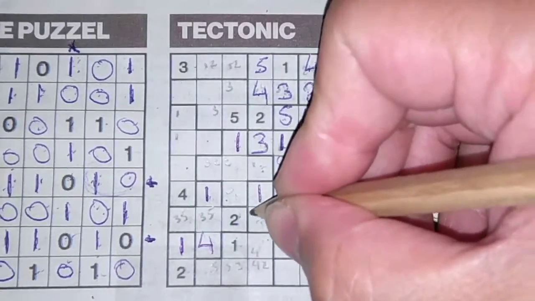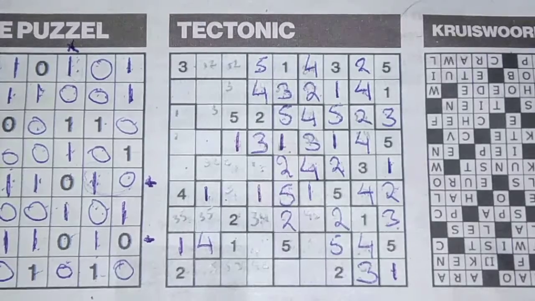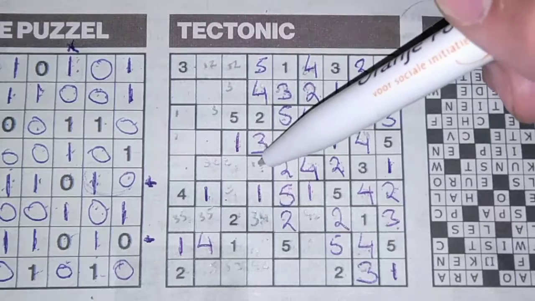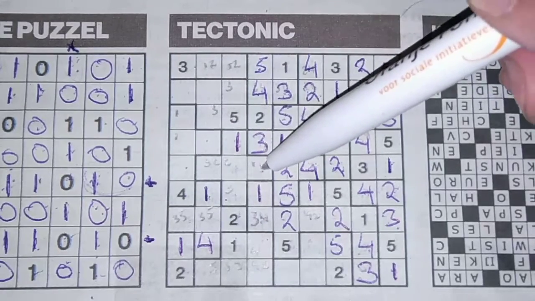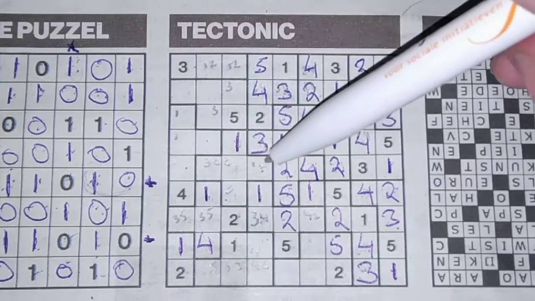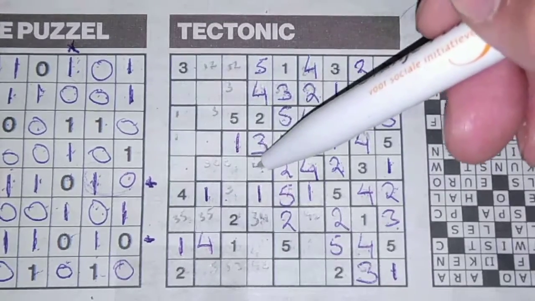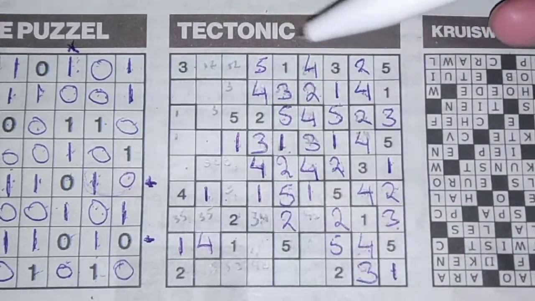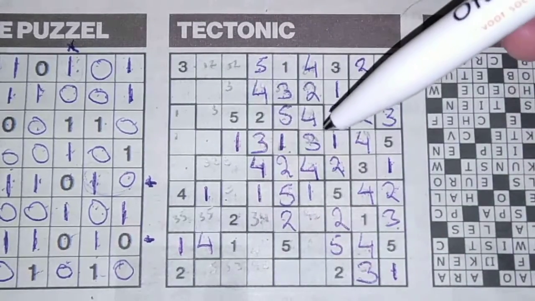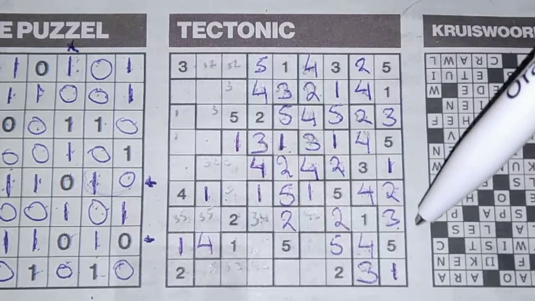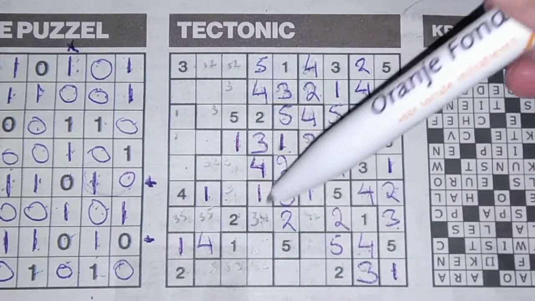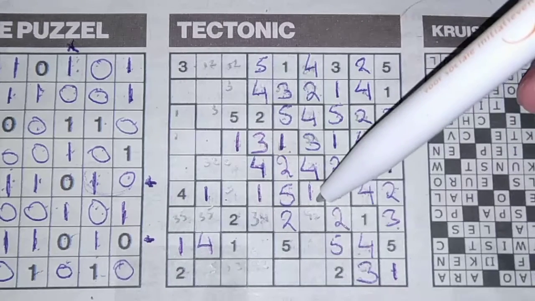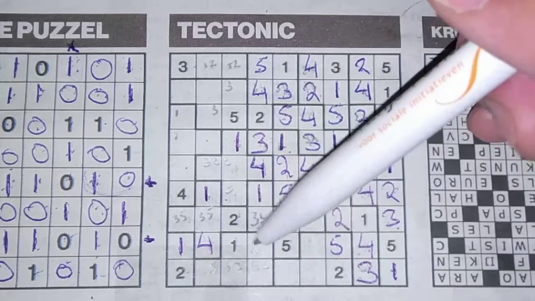This box should be a 4. It cannot be a 1, cannot be a 2, cannot be a 3. It should be a 4. It cannot be a 5. Yeah, this should be a 4. 3, 4. 1, 2. I need more numbers here. 4, 2, 3. Okay.